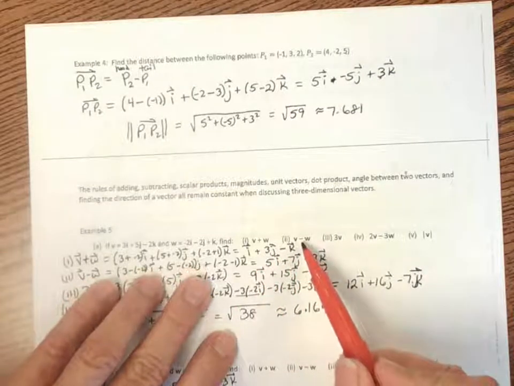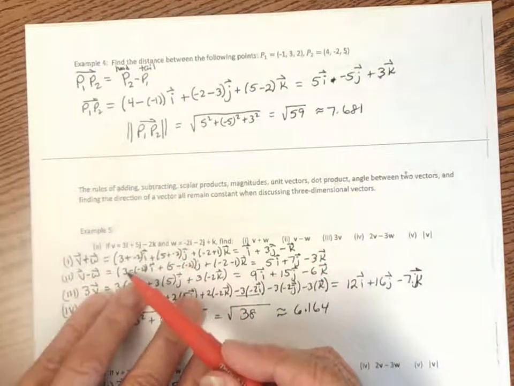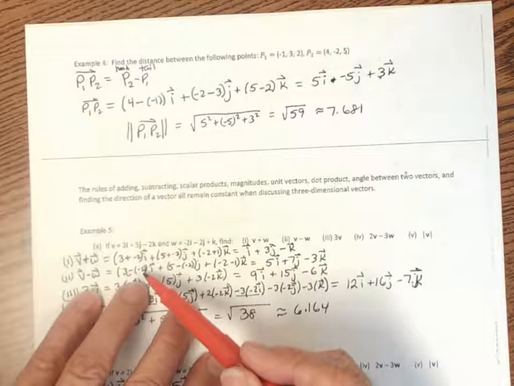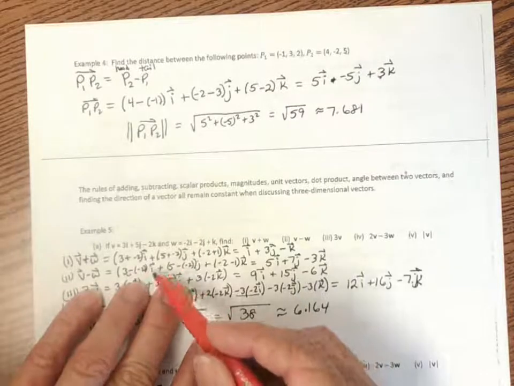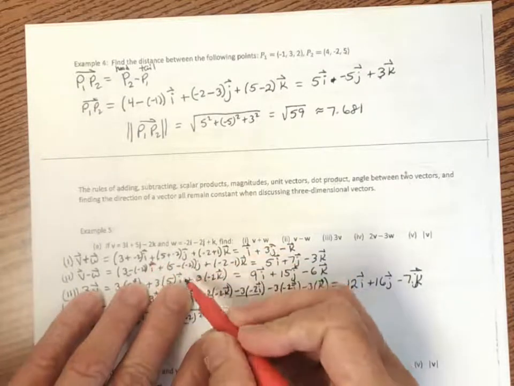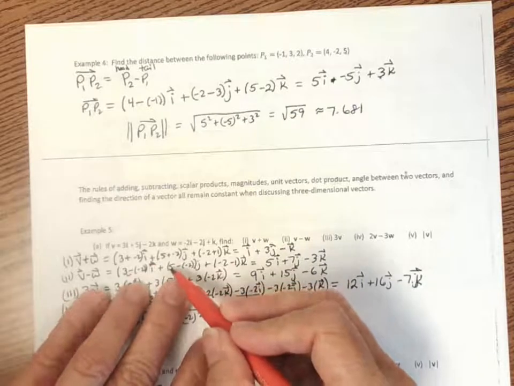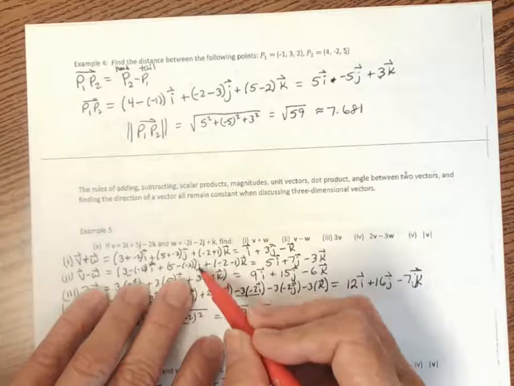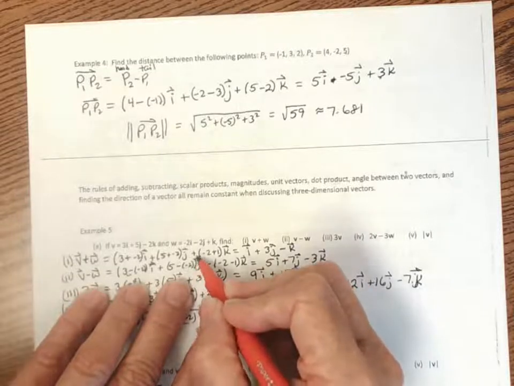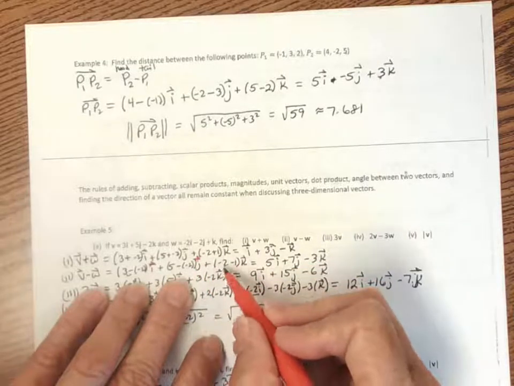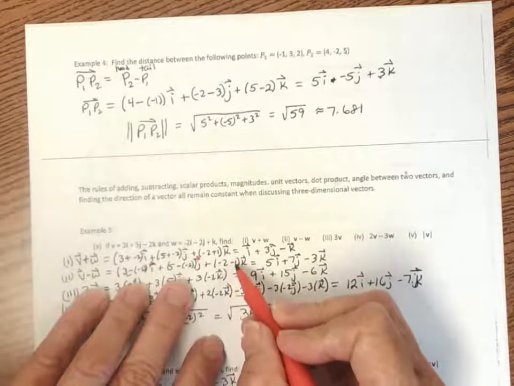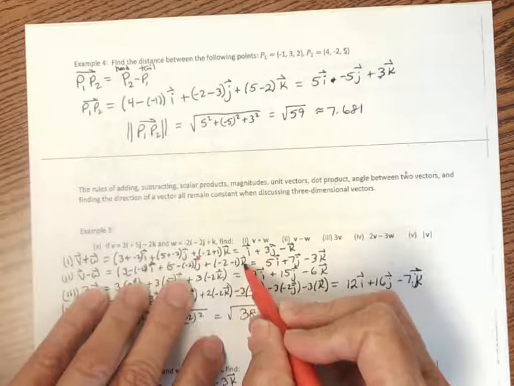If I want to subtract two vectors, we take the x component from v minus the x component from w times vector i. Take the y component from vector v minus the y component from vector w times unit vector j. Oops, I missed the little hat there.